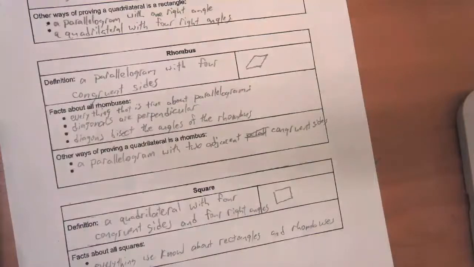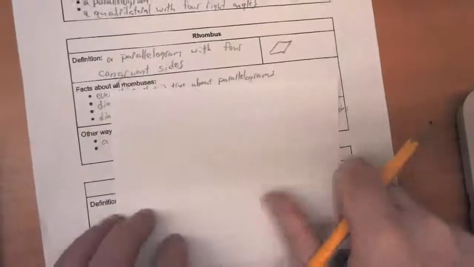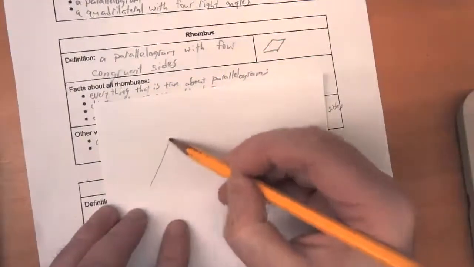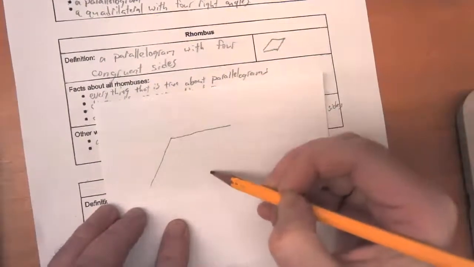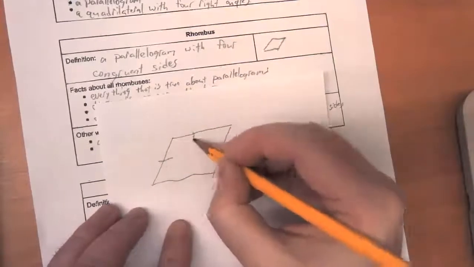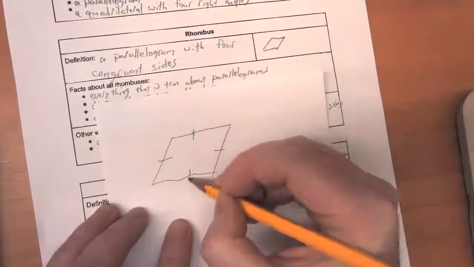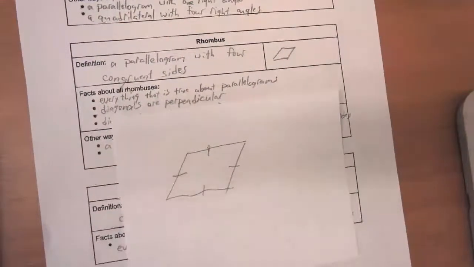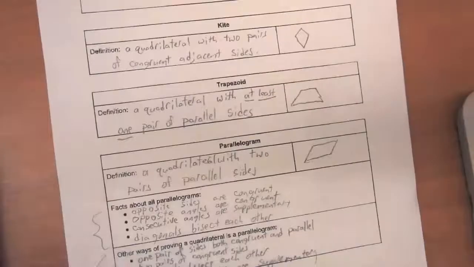And just like we did for the rectangle, what happens if we don't know that it's a parallelogram, but we do know that all four sides are congruent? If we know that all four sides are congruent, can we conclude that this must be a parallelogram? Once again, yes.